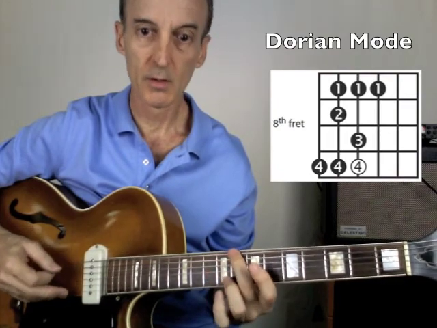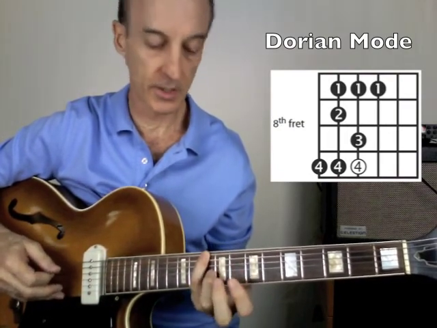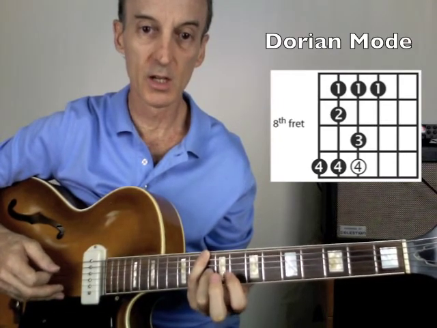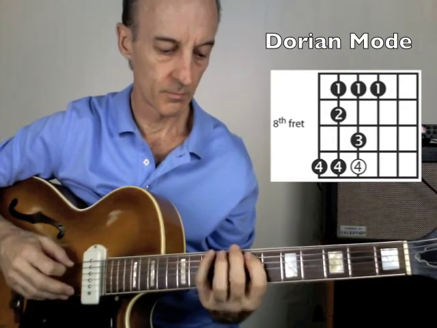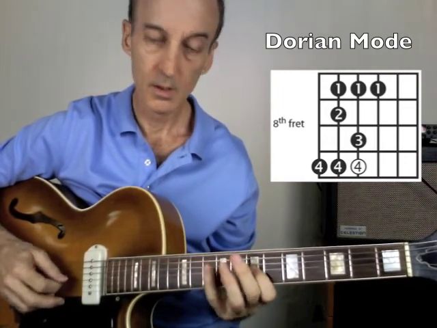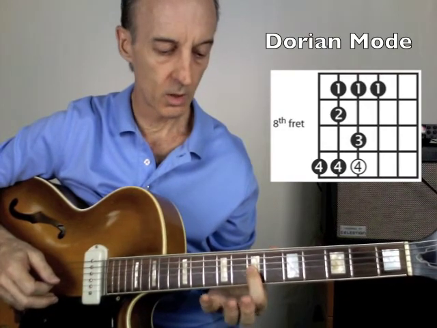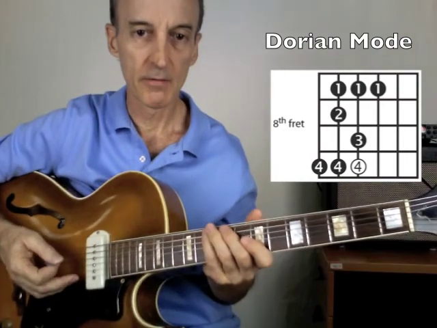So this would be the root of the major scale. Here's the second note of the major scale. Now this is going to be the root, or the first note of the Dorian scale. Now we need to go up one more note in the scale shape. I'll say the finger numbers.